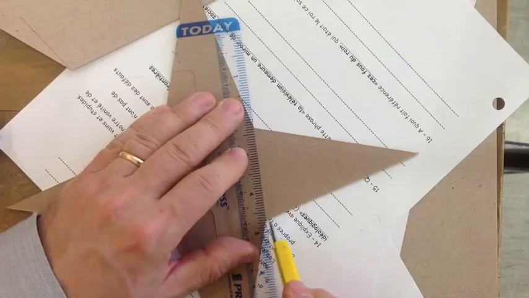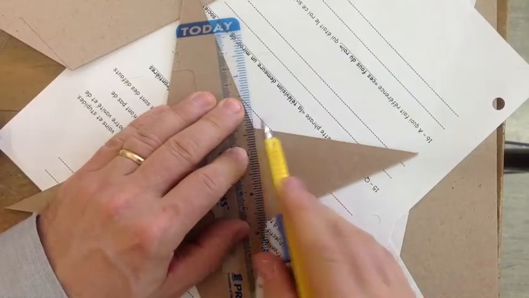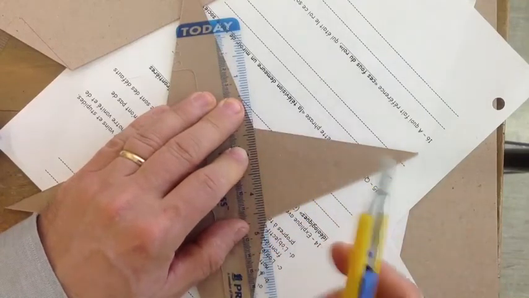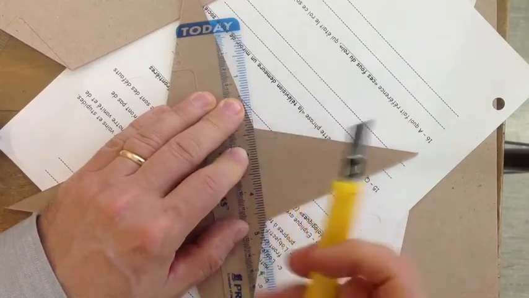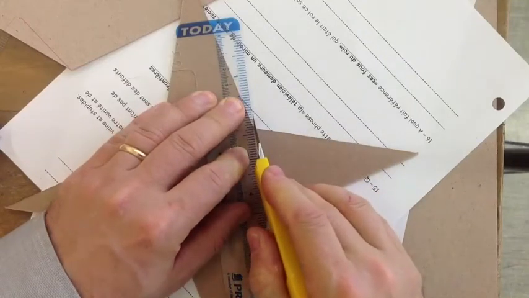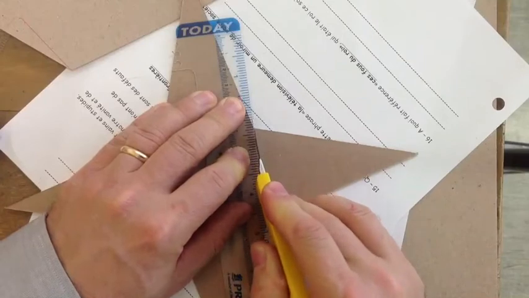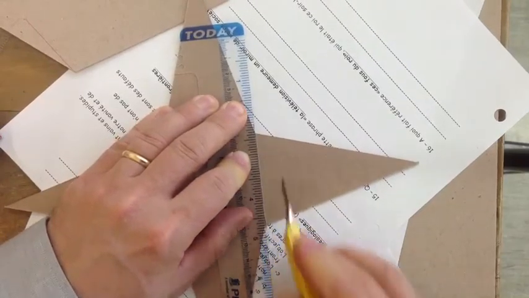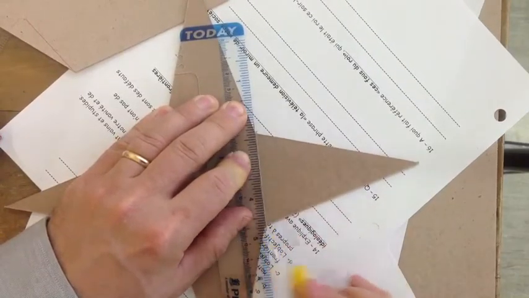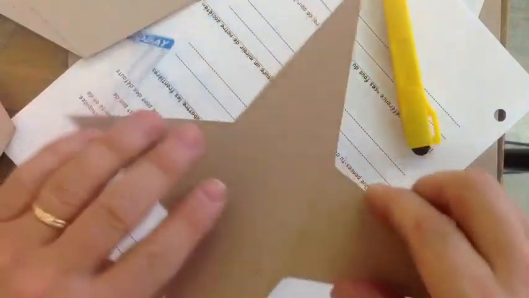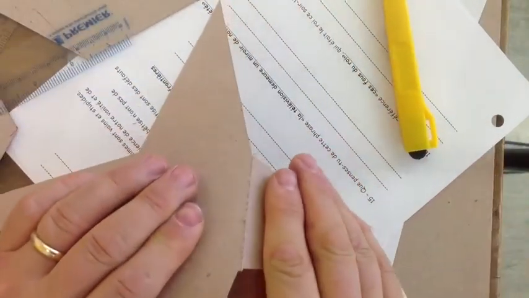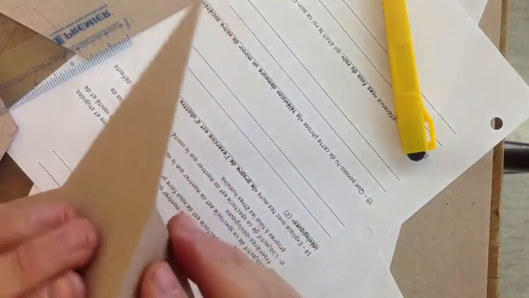Now, you can cut, because it's pretty thick cardboard, but in general, if it's not thick cardboard, you score. You can take the back of a pair of scissors, or the back of the knife, and do this, but you don't want to cut, you just score.